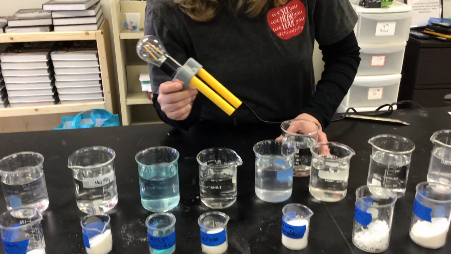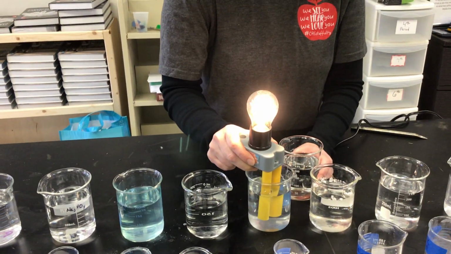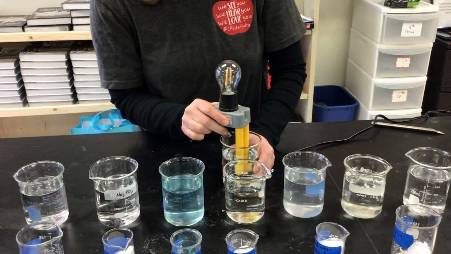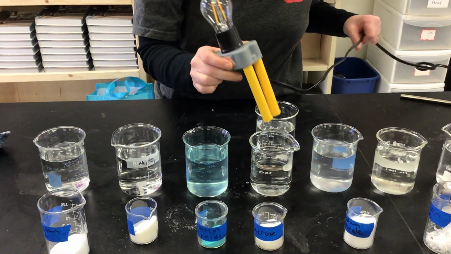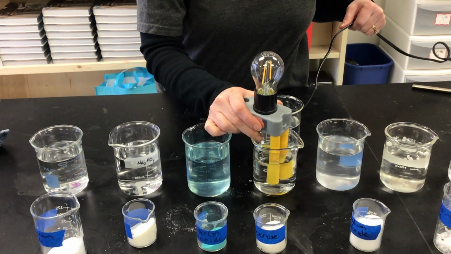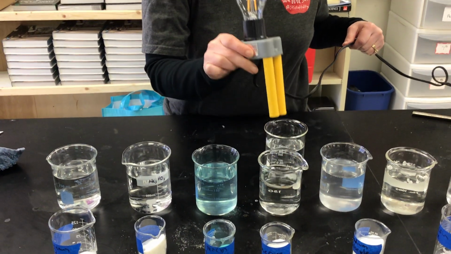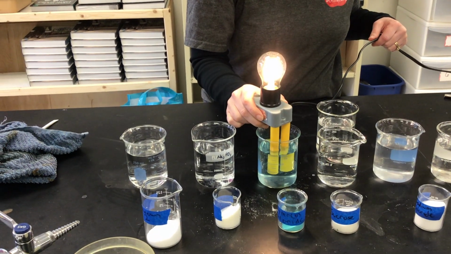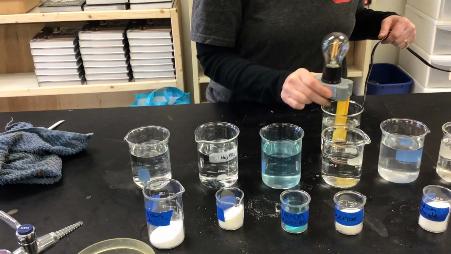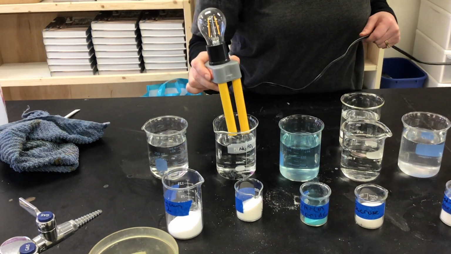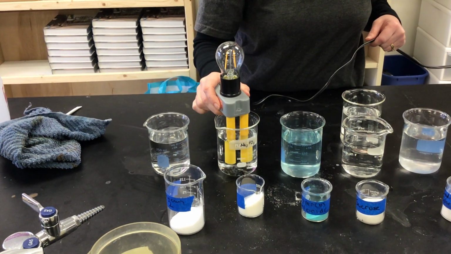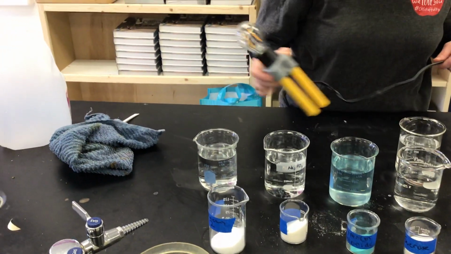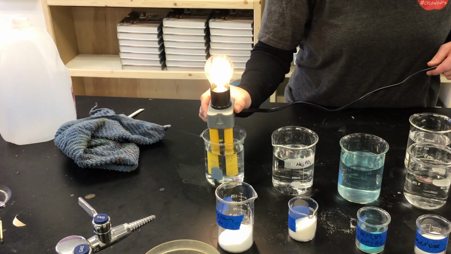Next is our sodium chloride. Woo. It's very bright, very bright. Okay, next is my sucrose. All right, nothing happening there. Next is my copper chloride. And next is my unknown number 1. Nothing. And last, this is my unknown number 2.